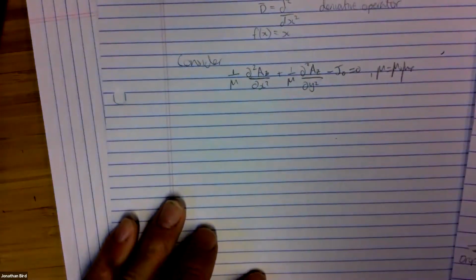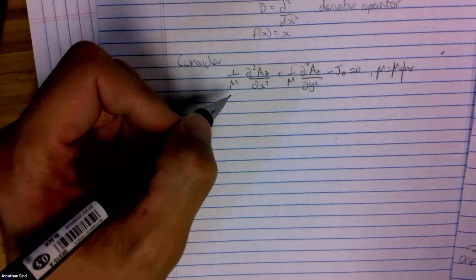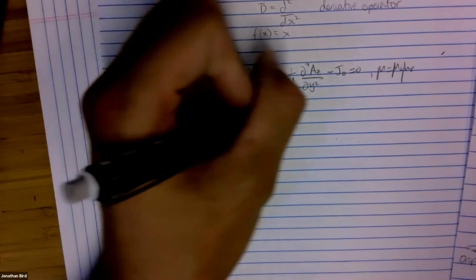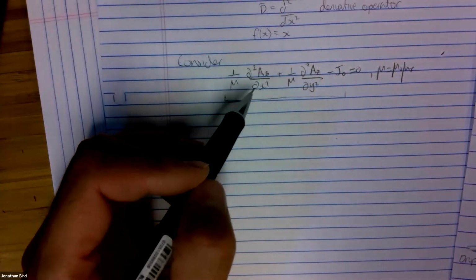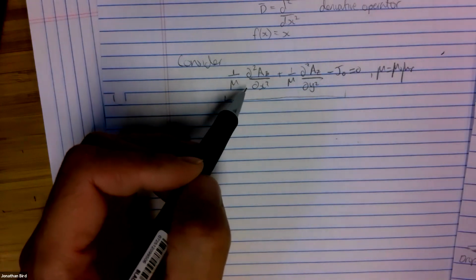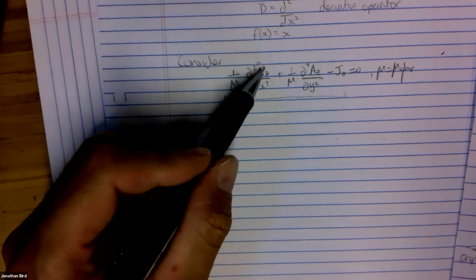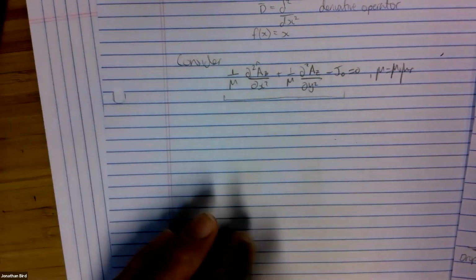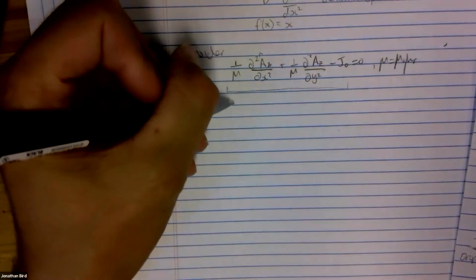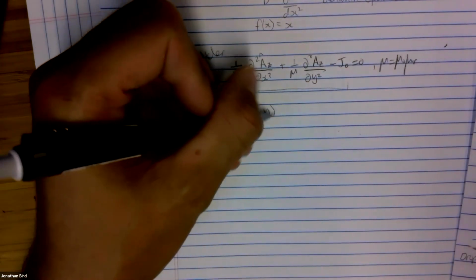Okay, so we have this equation here for the problem, where I've just got the current source and the differential equation. And so then you've got this magnetic vector potential here. This is what we're trying to solve for in two degrees of freedom. So the AZ, there's a trial function in terms of x and y.